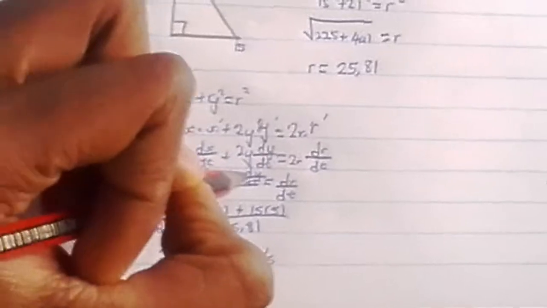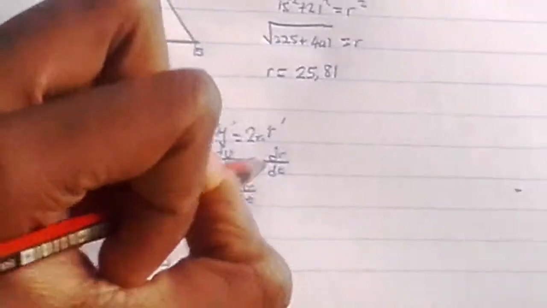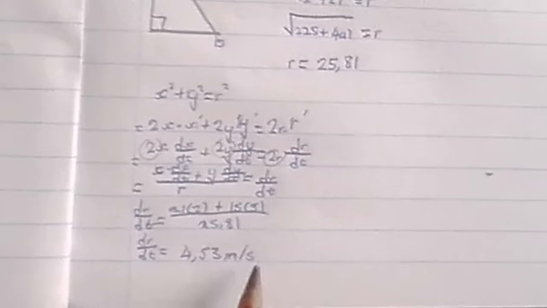Using the same method, Pythagoras theorem, we can also derive in order to find our rate, dr/dt. We work that out and then just sub in at the end, where we get x times dx/dt plus y times dy/dt over r equals dr/dt. The 2's disappear because they are common and therefore they can be divided throughout. You find that the rate is 4.35 meters per second.